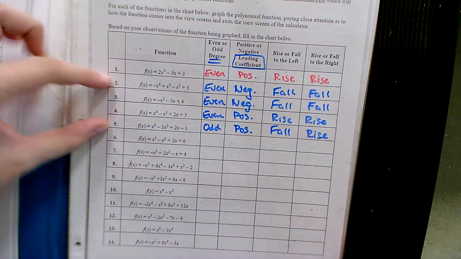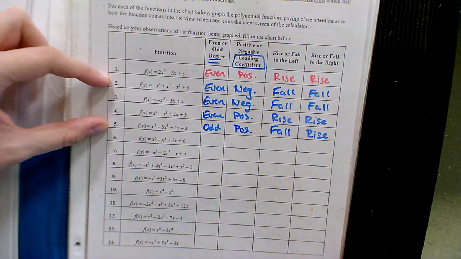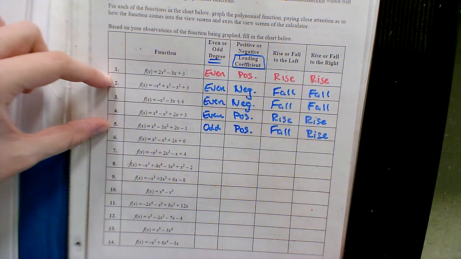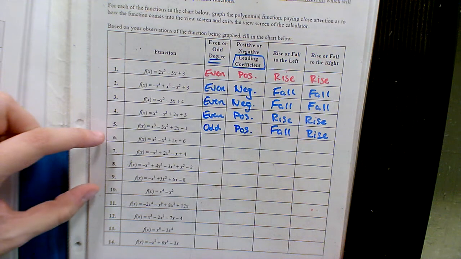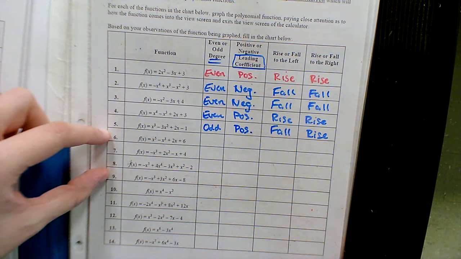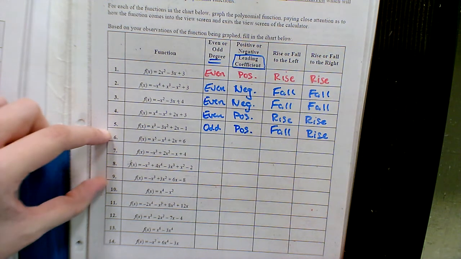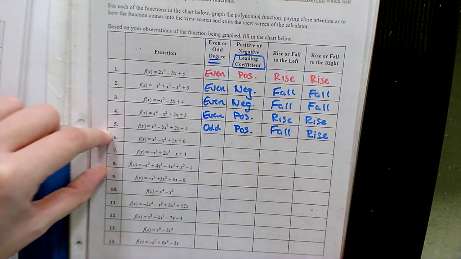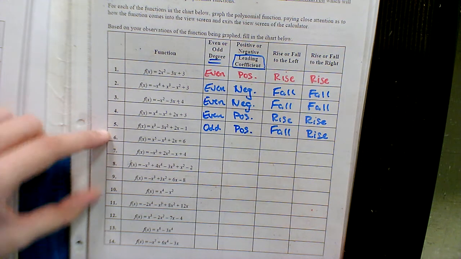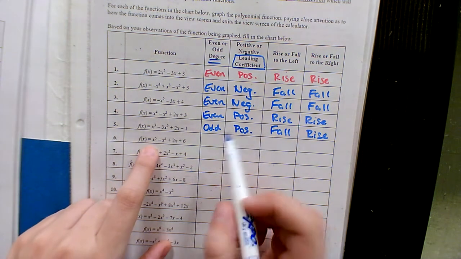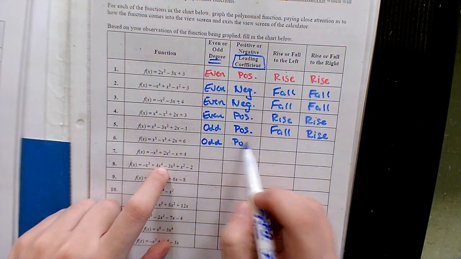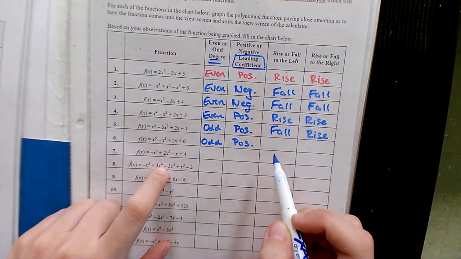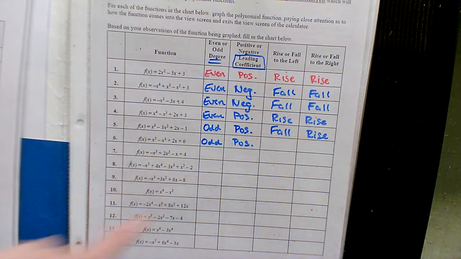So if you did not fill out 2 through 5 before break, you've got to make sure that you fill in those categories, or those boxes. All right, next I think we had, was it 6 through 9 or 6 through 10? Something like that? Okay. Let's see, Emily, can you give us 6? I got odd and positive, and then I didn't get to do the rise or fall because I did the first 2 columns. You did the first 2 columns, okay.